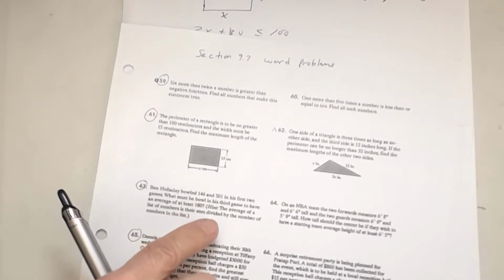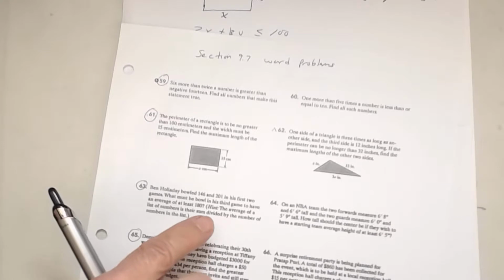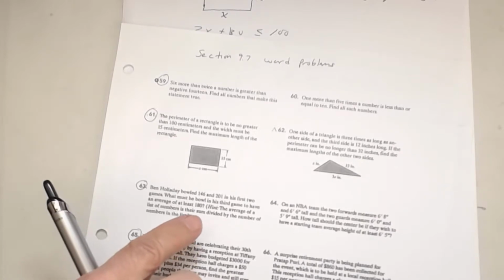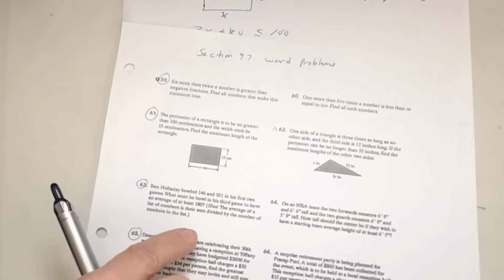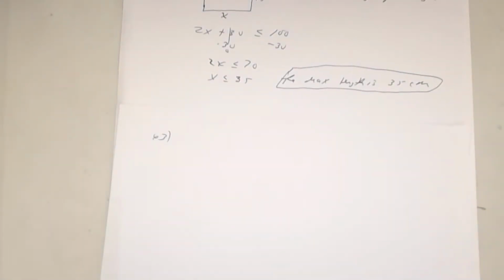He's going to do a 3rd game, but he wants the average to be at least what? He didn't say he wants the average to be 180. He wants the average to be at least 180. What symbol represents at least? Greater than or equal to. Now how do you find the average of something if they all represent the same amount? Add them up and divide by however many you have, right?